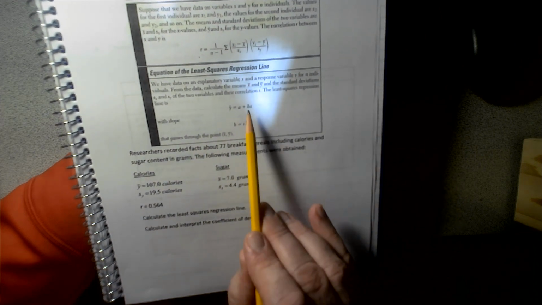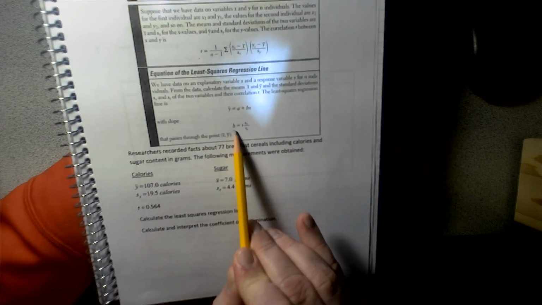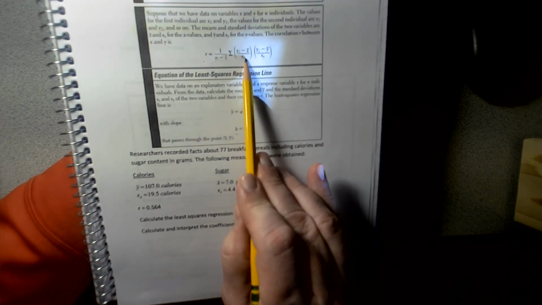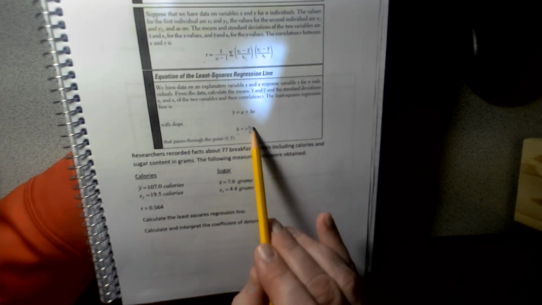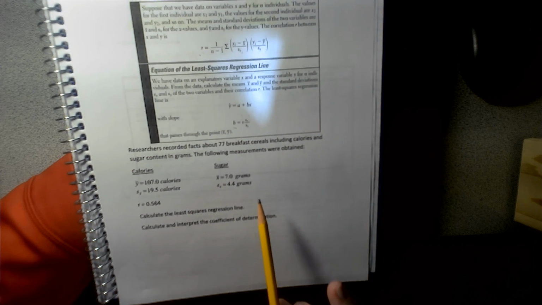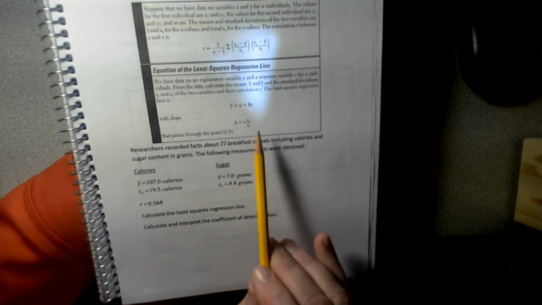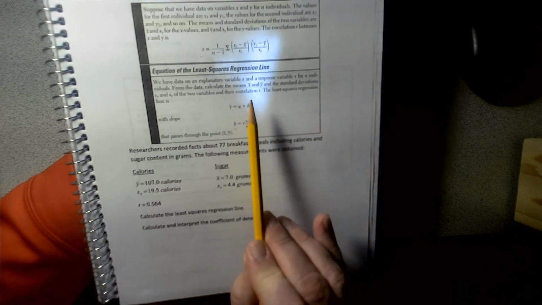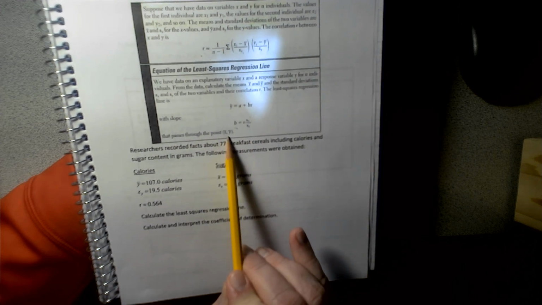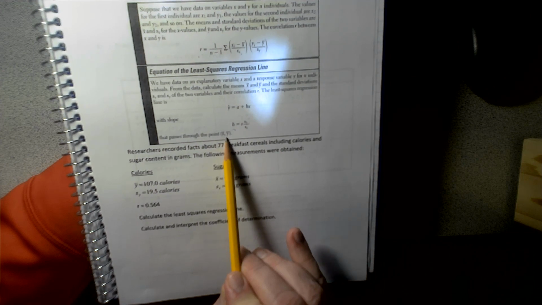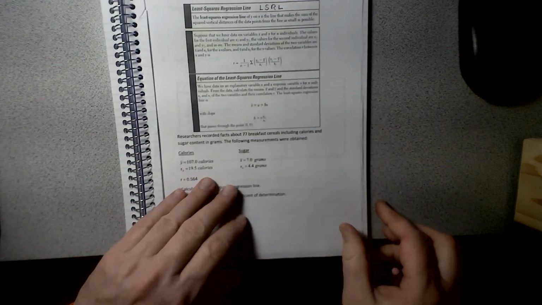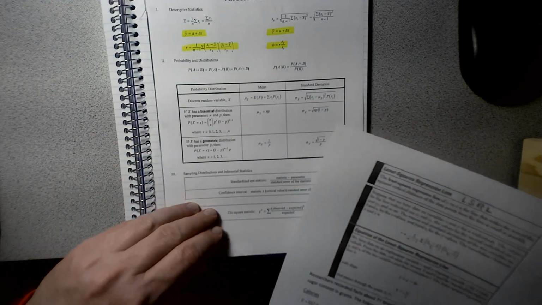It turns out that the slope uses that R along with the standard deviations of the x's and the y's. The other thing that's true is that we know that line of best fit is always going to pass through x bar, y bar, or the average of the x's and the average of the y's.